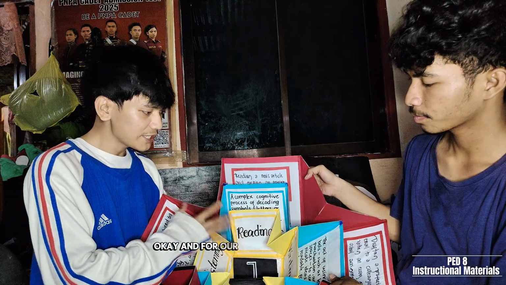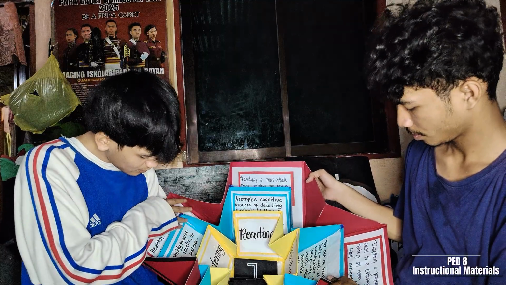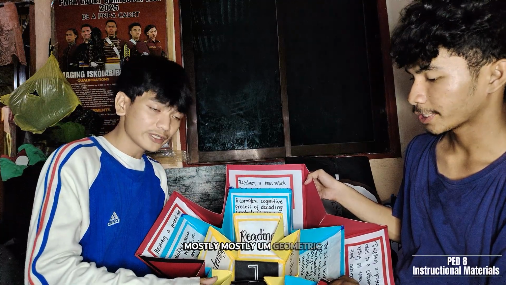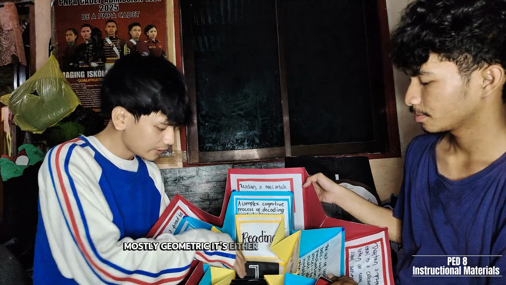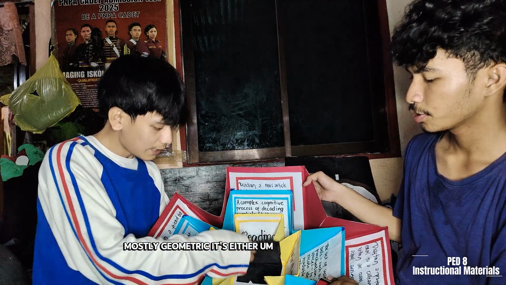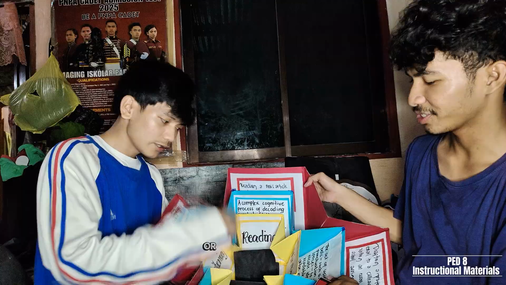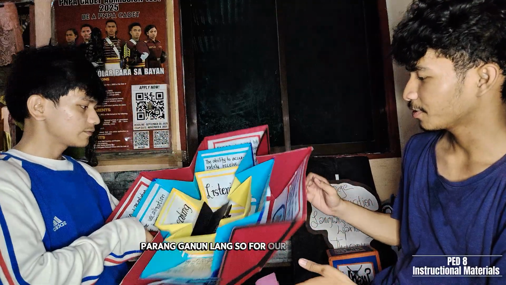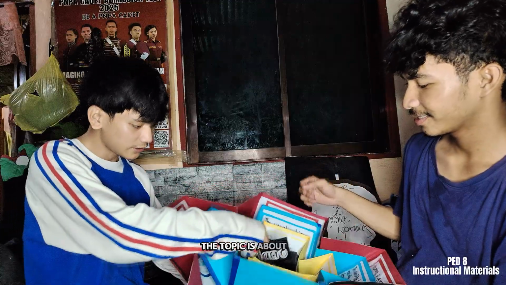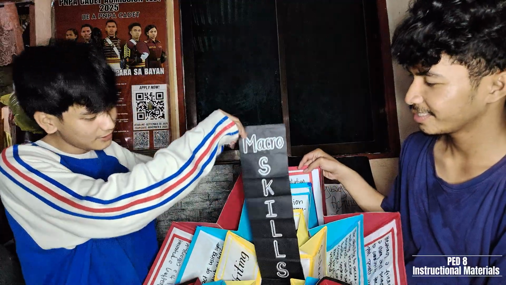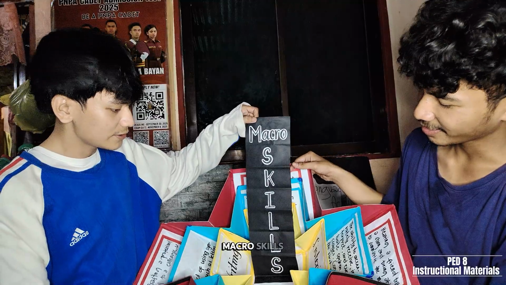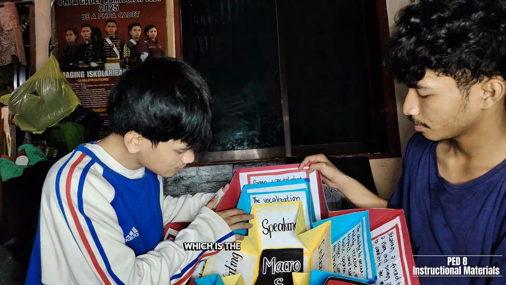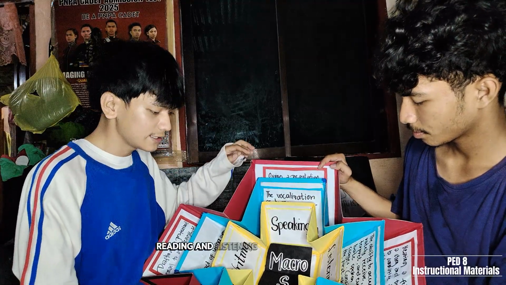And for our shapes, we use mostly geometric shapes, either long like this, or square, rectangle, something like that. So for our presentation, the content topic is about the macro skills, specifically the 4 types of macro skill, which are speaking, writing, reading, and listening.